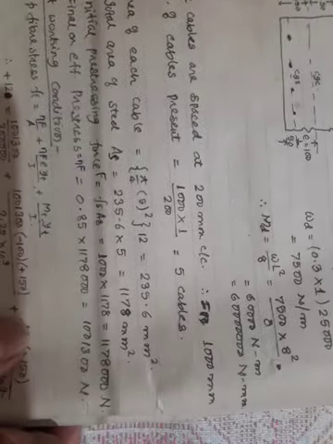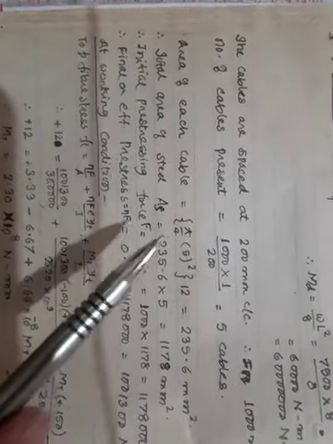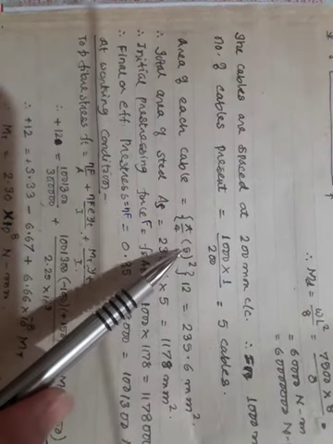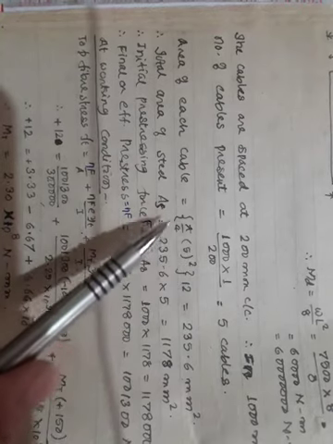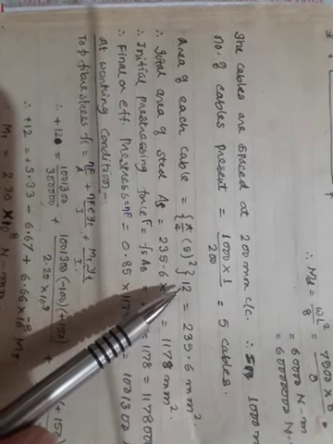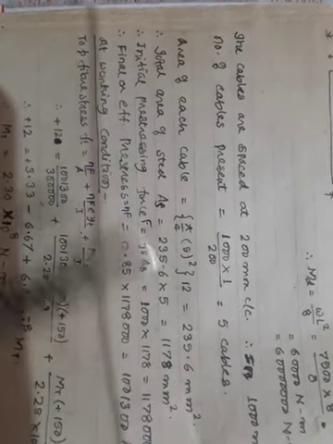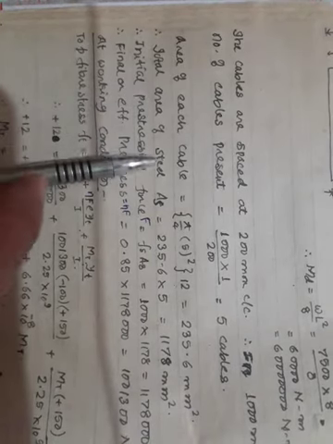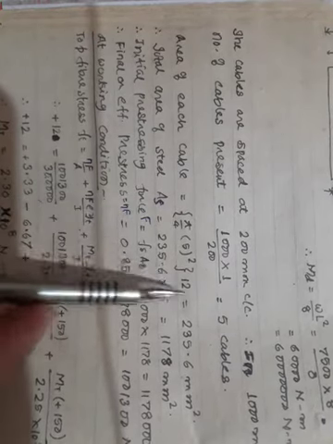Area of each cable I can easily calculate. Each wire is of diameter 5 mm. Pi by 4 into 5 square will give me the area of each wire, and such 12 wires are there. So it is so much. Now the total area of steel AS can be calculated, but this is the area of one cable.